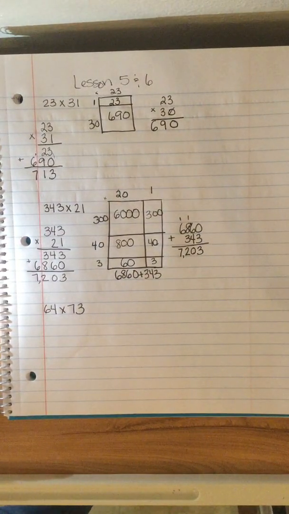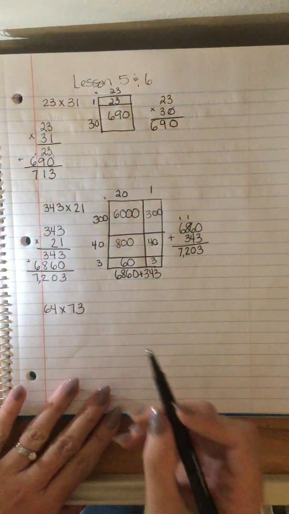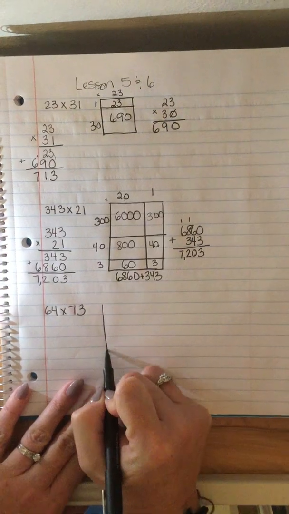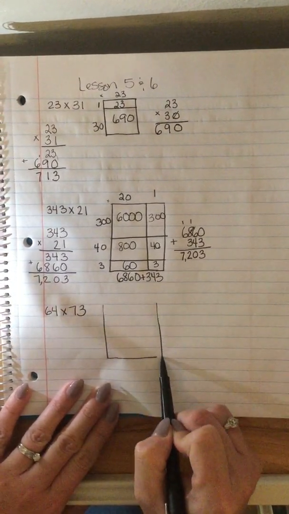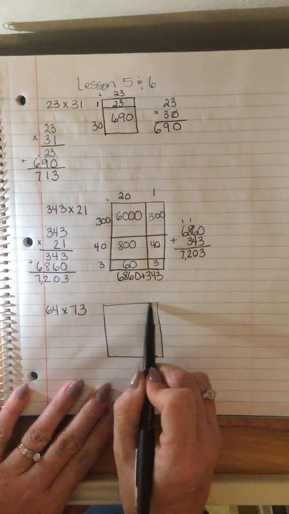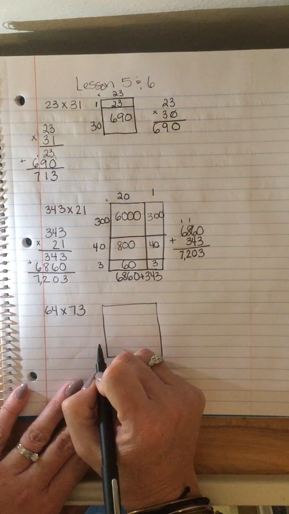It is definitely not the best way we know how. But we are going to break it up using my favorite strategy. So the area model.